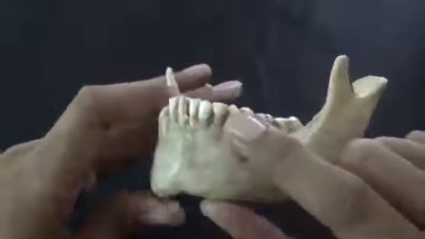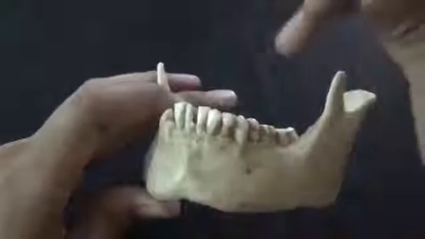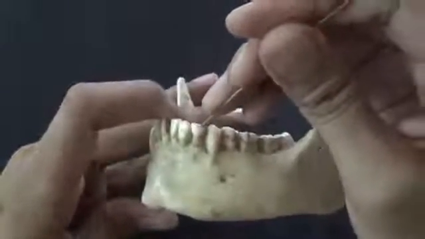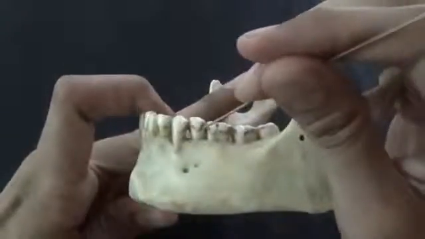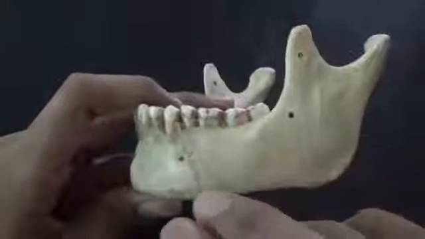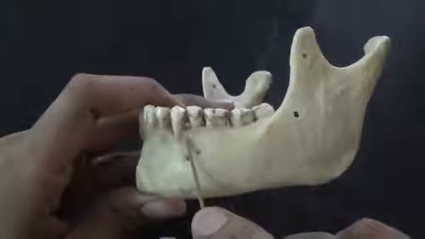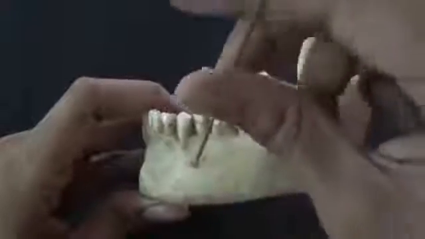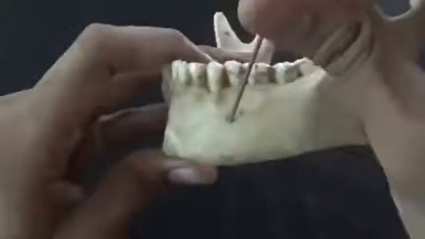Now if you see the teeth, this is the lower central incisor, this is the lower lateral incisor, this is the canine, and these two are the first and second premolars. In between the first and second premolars, in the same line, there is a mental foramen, and the mental nerve and vessels emerge out of it.